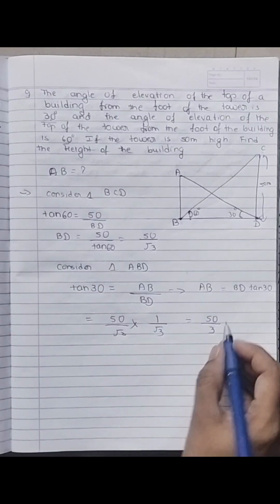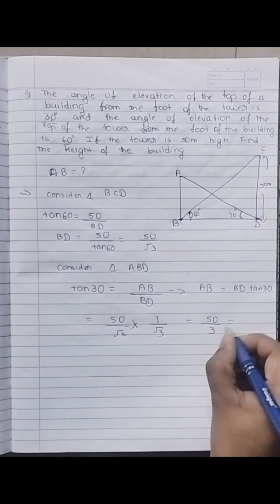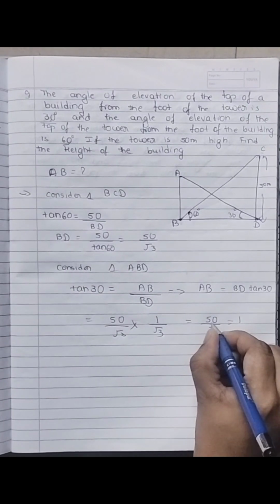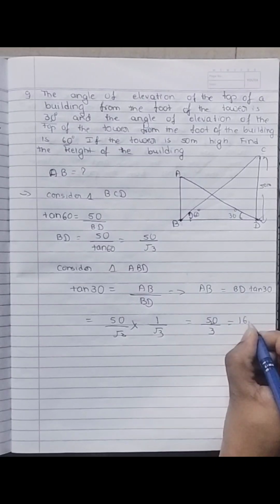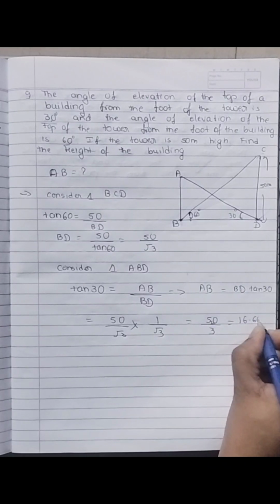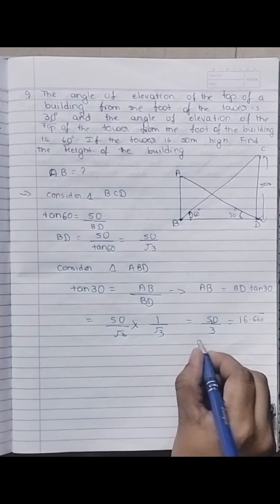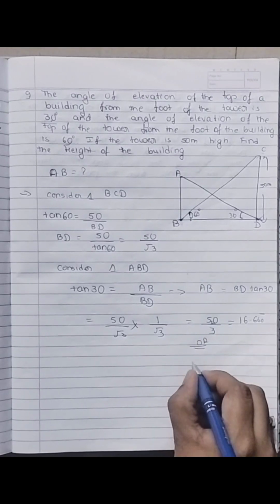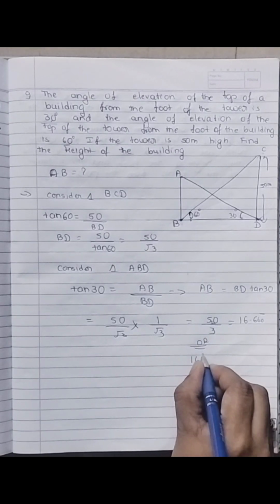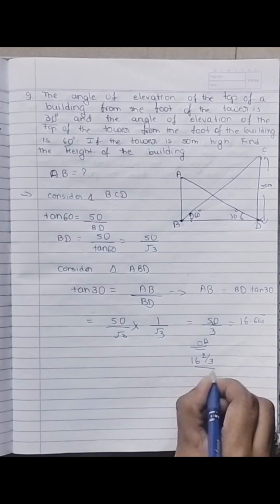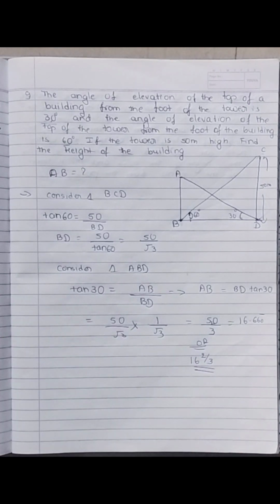If you want to convert into decimals, you can divide: 3 ones are 3 and 2 carry over, 3 6, and again 6 6 6. Or if you want to write it as a mixed fraction, it is 16 2 by 3. So this is the height of the building.